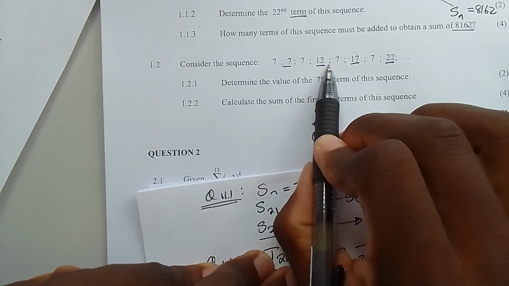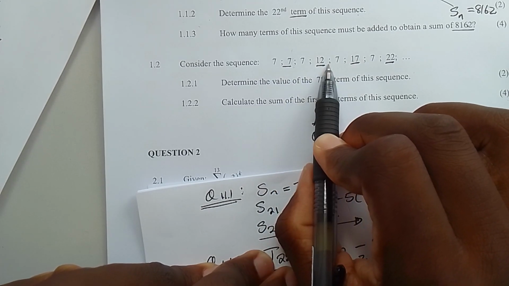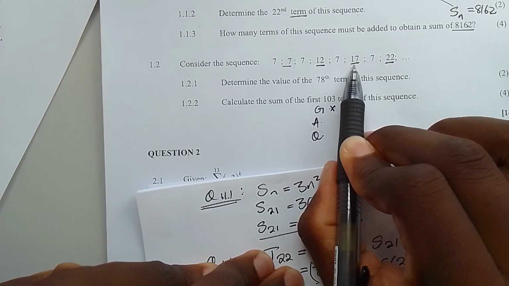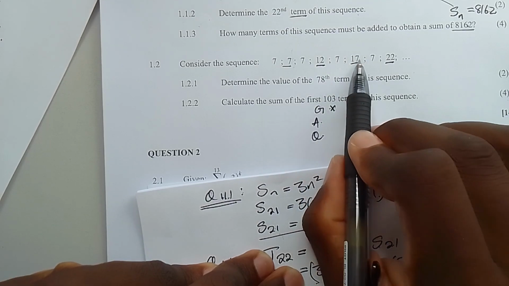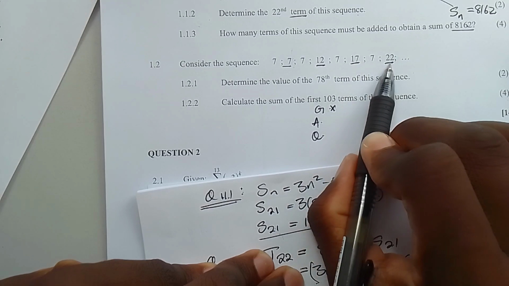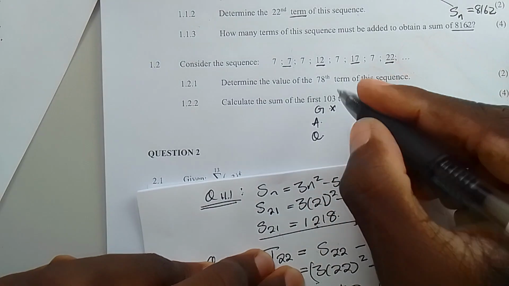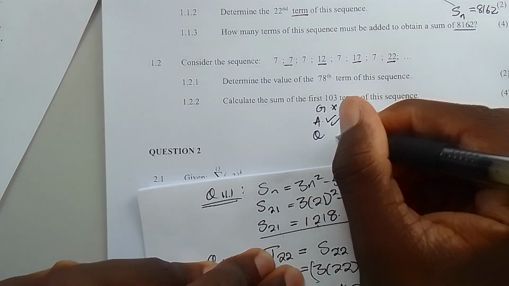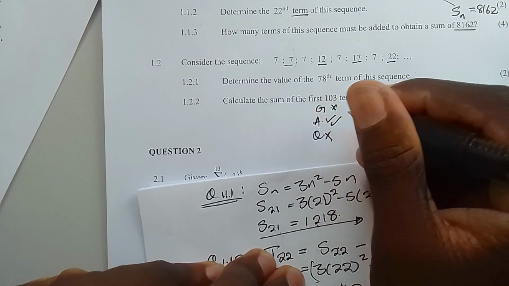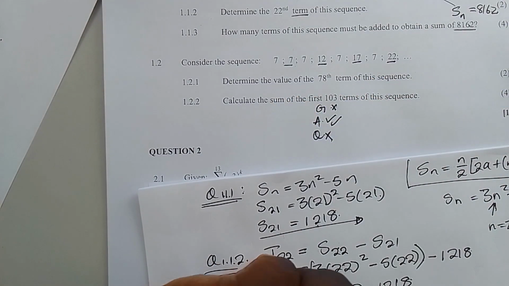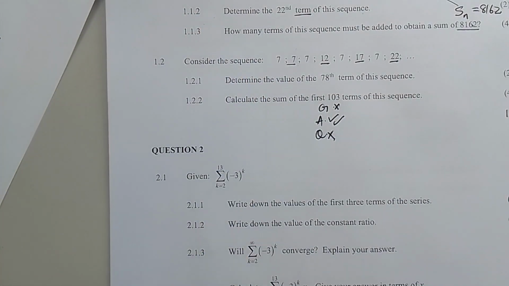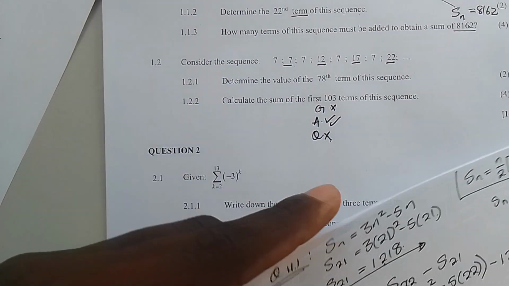From 7 to 12, you add 5. From 12 to 17, you add 5 again. From 17 to this, you also add 5. So this is an arithmetic sequence. Automatically, it's not the other. So let's check how we can find the value of the 78th term of the sequence.